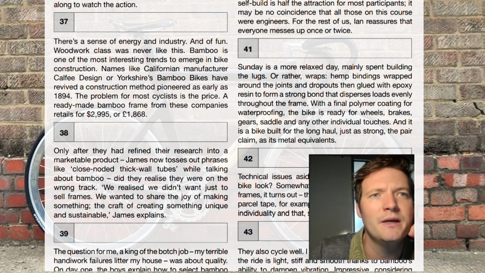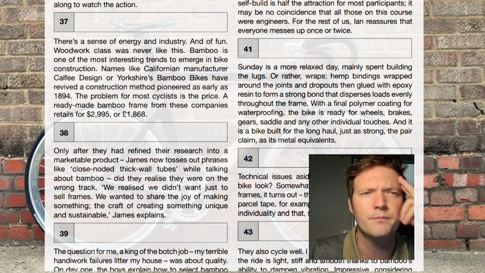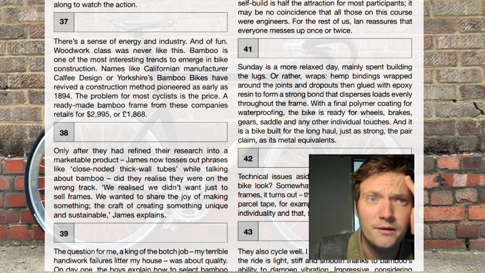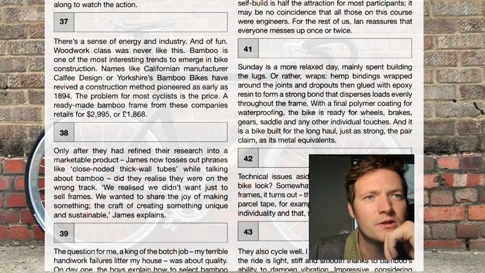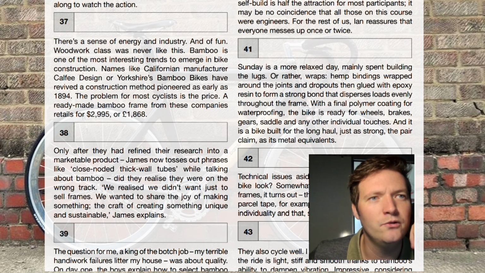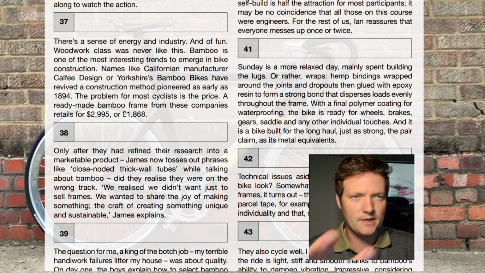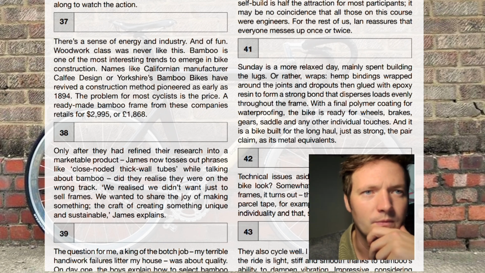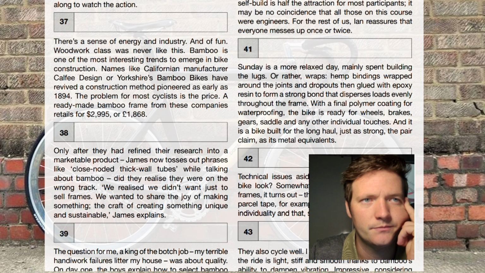Sunday is a more relaxed day, mainly spent building the lugs, the lug like the basket at the front of a bike, I think. He says building the lugs, or rather wraps, hemp bindings wrapped around the joints and dropouts, then glued with epoxy resin to form a strong bond that disperses load evenly throughout the frame. Yeah, okay, so it's like sacks made of hemp all around the bike to distribute the weight evenly.